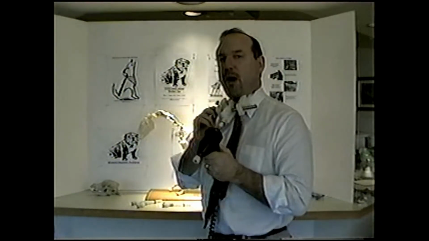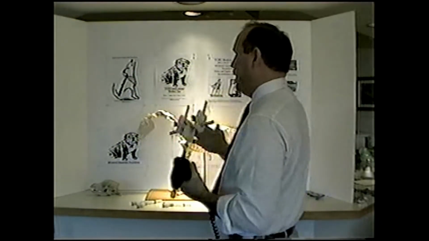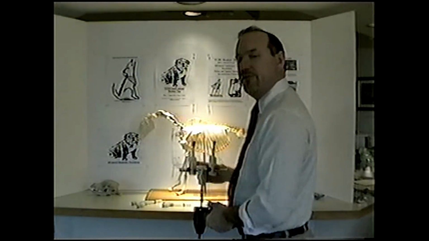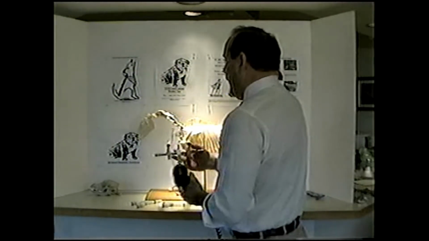Also, I'll hold my wife down and do her with this technique too, which she's not usually too crazy about. I usually have to tie her muzzle shut, otherwise she'll bite me.